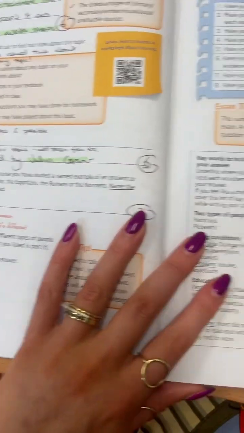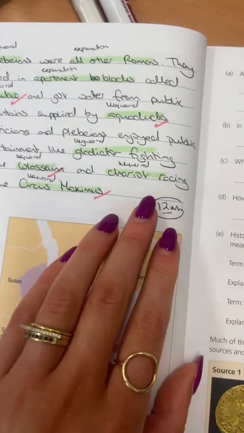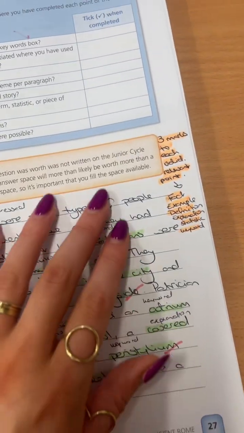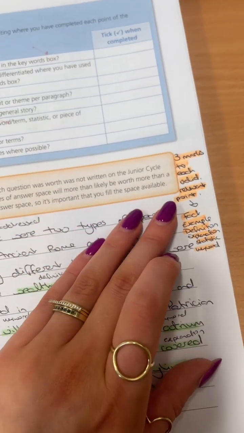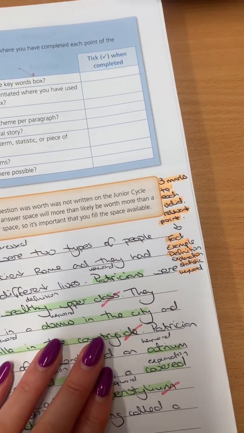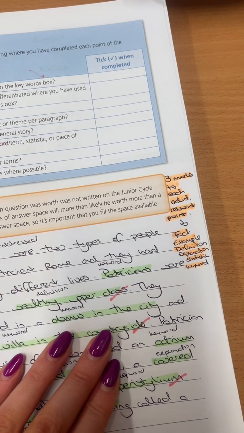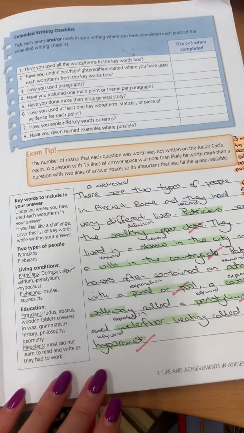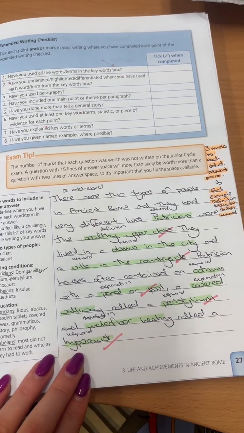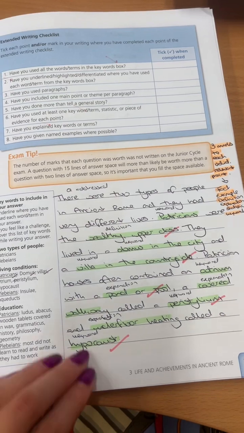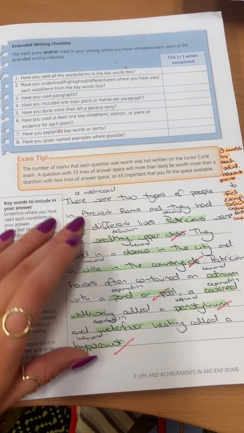Okay. So this question is a little bit different to some of the others that we've seen. It's a maximum of 12 marks, okay? And instead of a sliding scale, 3 marks are given to each valid relevant point, okay? And again, to make sure you have lots of valid relevant points, make sure you have your facts, your examples, your definitions, your explanations, your statistics, your keywords, okay? So we're starting off. There were 2 types of people in ancient Rome, and they had very different lives. So there we have addressed the question straight away.